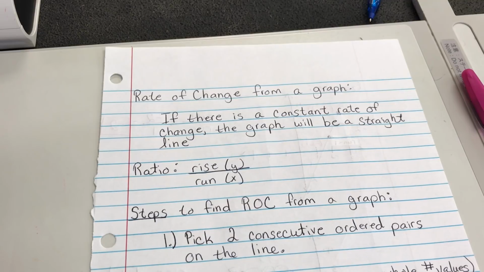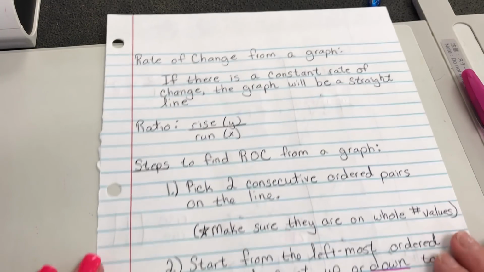So what you're going to do is you're going to work with the y values first, and you're going to figure out the rise. What is the change from one point to the next? How many times do you have to go up? And the run is how many times you have to go over. Okay? So what do I mean by that? Well, let's talk about it.